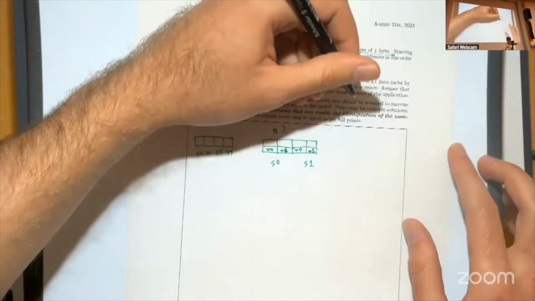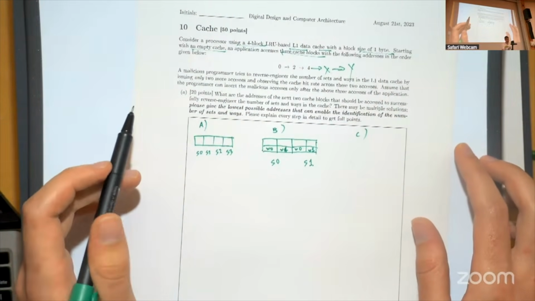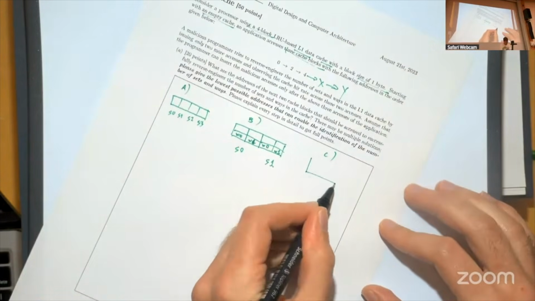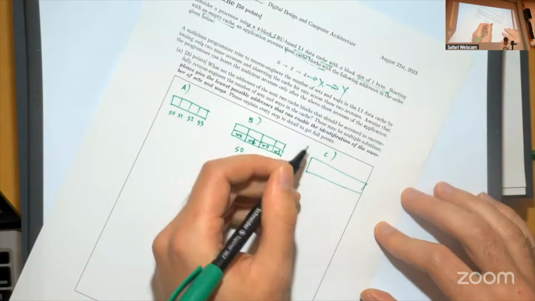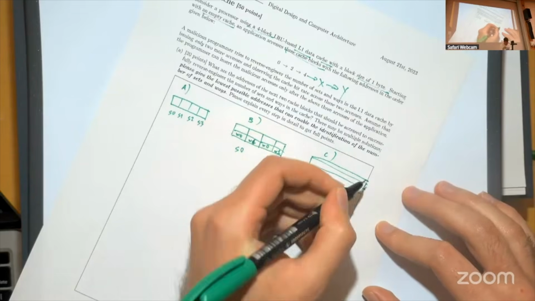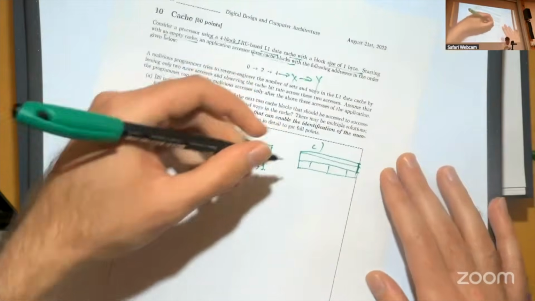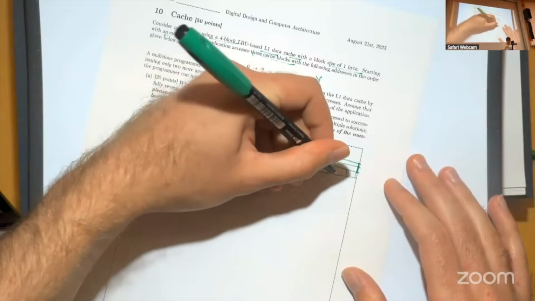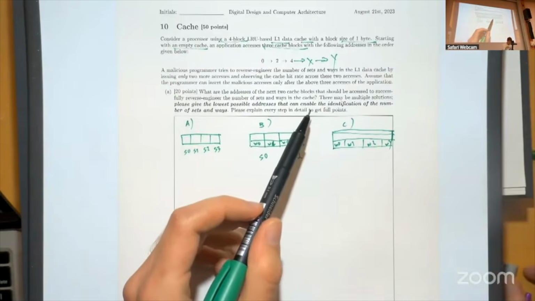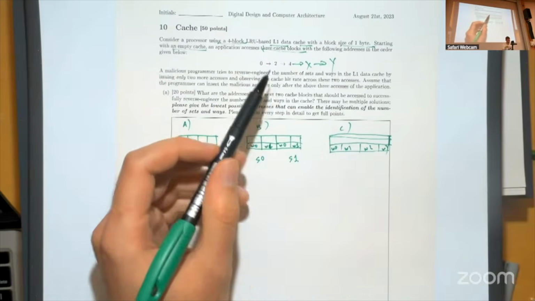And the other configuration is C, which is basically a fully associative cache, since we have 4 blocks and it's going to be 4-way associative. So basically, this is just one large set with way 0, way 1, way 2, way 3. That's terrible. And we're going to place for each of these caches these blocks in here.